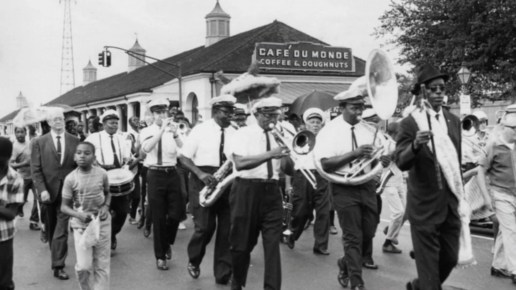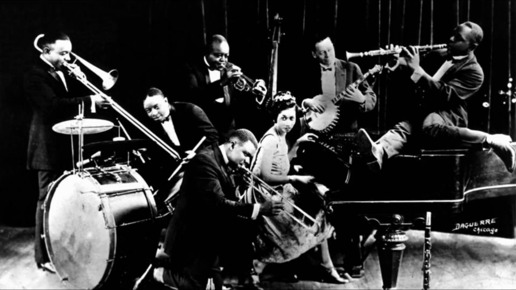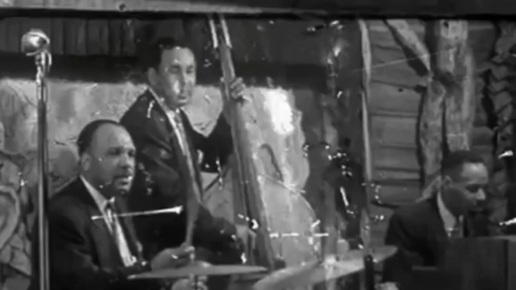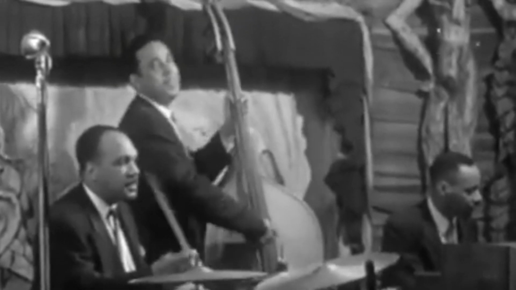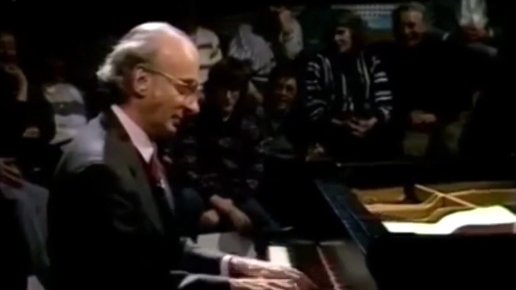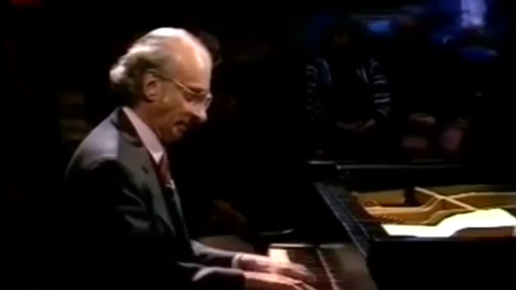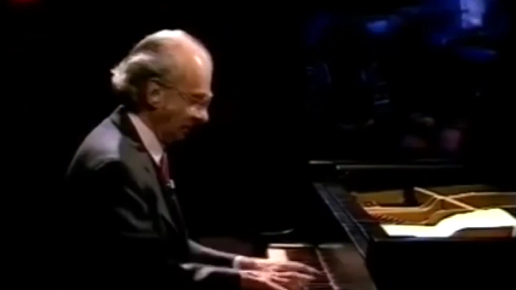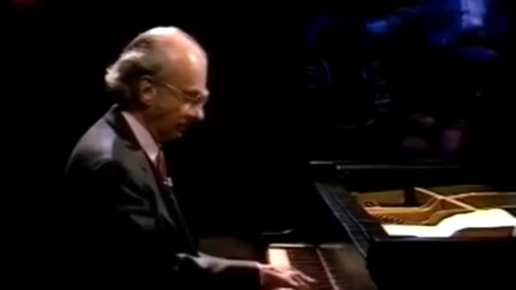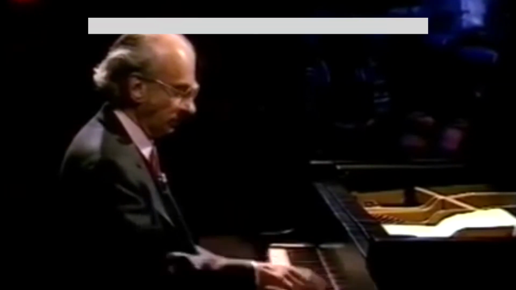So what is jazz? Jazz is a music genre that originated in the African American communities of New Orleans, United States. Jelly Roll Morton once claimed to have invented jazz in 1902. There are a lot of subgenres in jazz, such as bebop, swing, soul jazz, free jazz, etc.